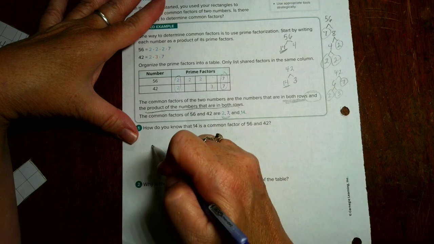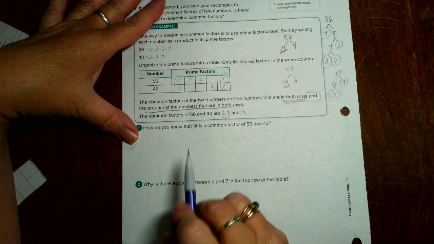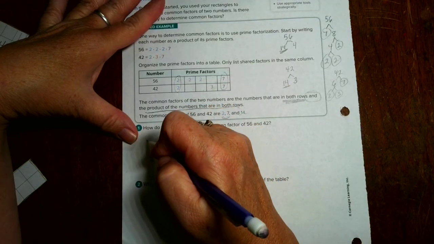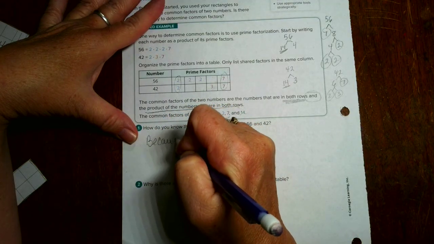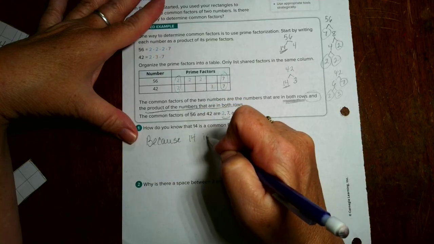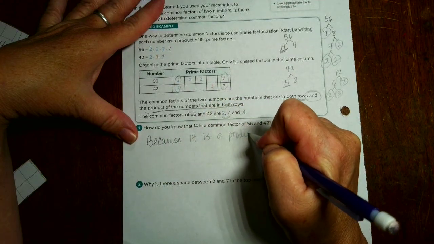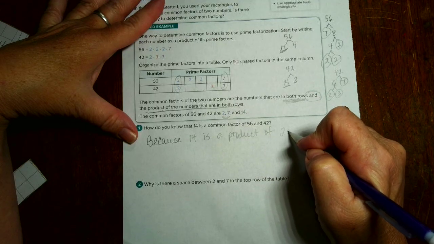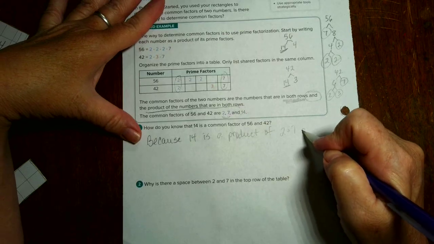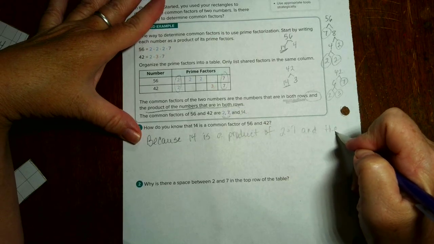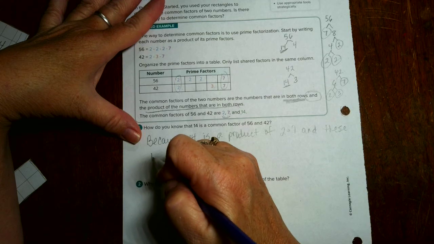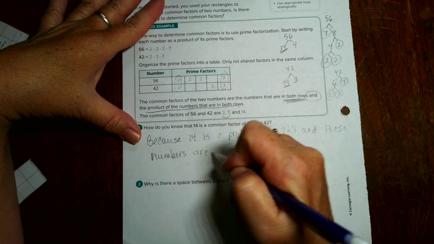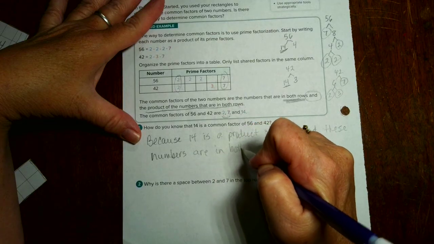How do you know that 14 is a common factor of 56 and 42? We know that the product of the numbers that are in both rows. So because 14 is a product of 2 times 7, and these numbers are in both rows.